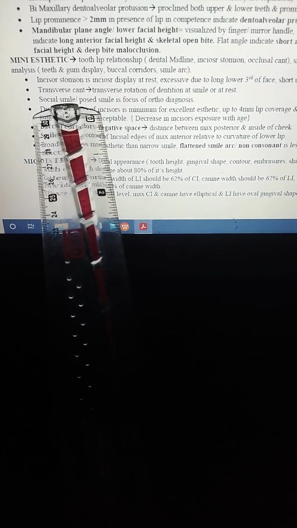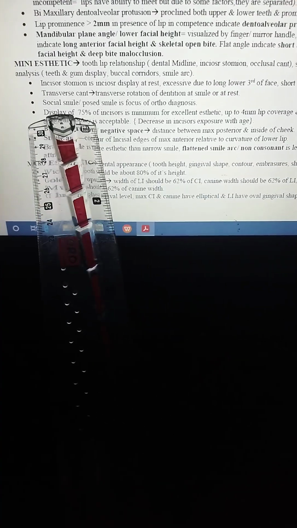Okay. Social smile or posed smile is the focus of orthodiagnosis. Display of 75% of incisor is the minimum for excellent aesthetic.